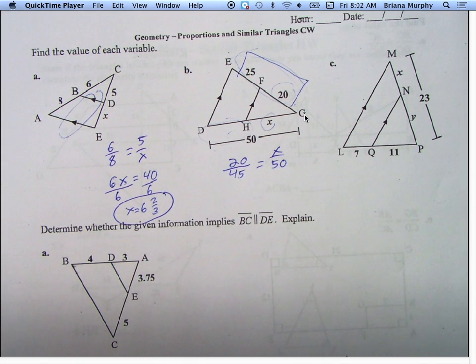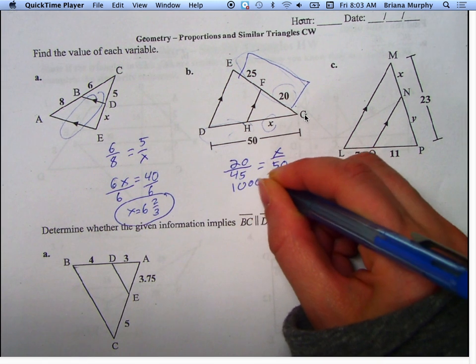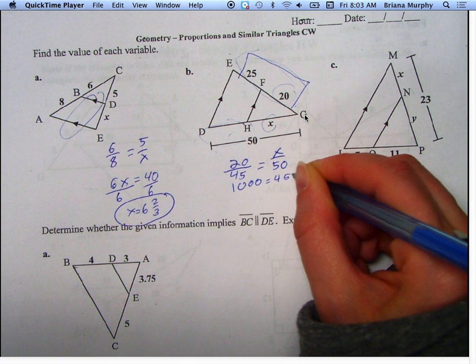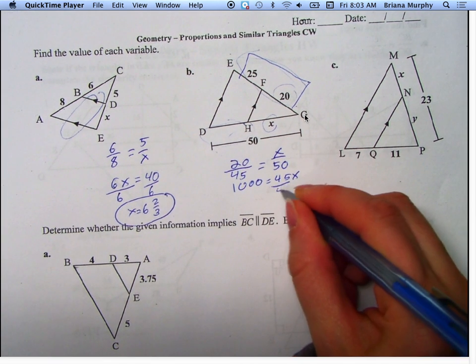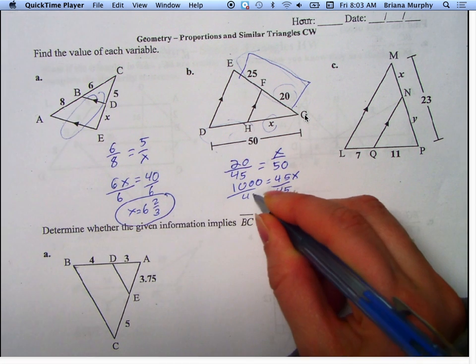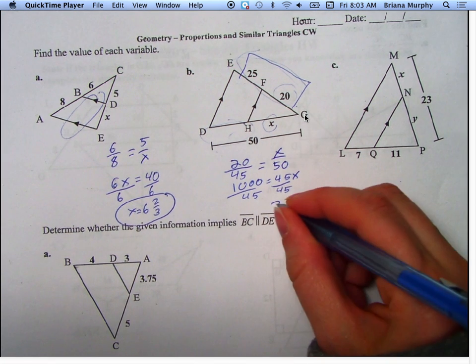So that's just set up a little bit differently because I don't have what D to H is. So now I'm going to cross multiply. I get 1,000 equals 45x. Then I'm going to divide both sides by 45. And I get 22 and 5/9.